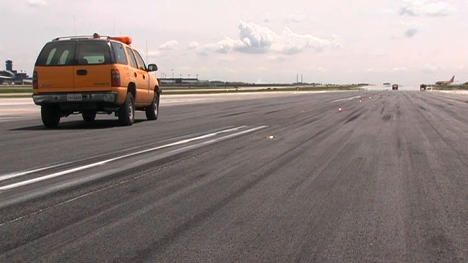Knowing what to look for on or around the pavement can go a long way in making your operation a safe and efficient one.